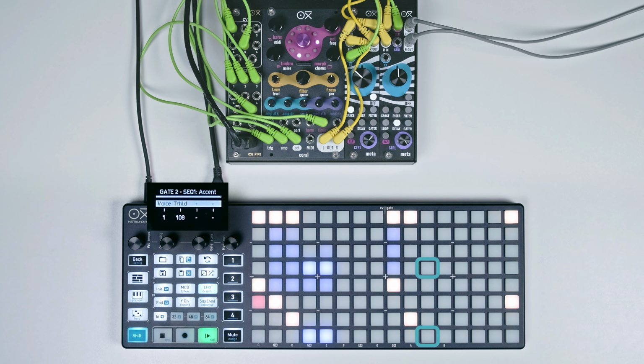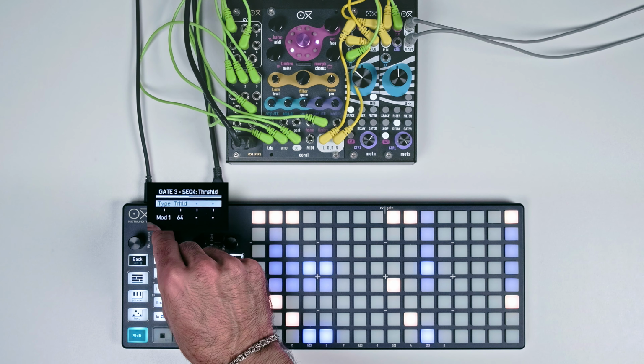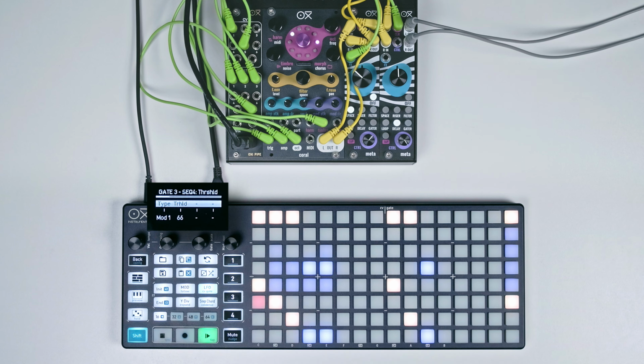We turn on Gate Out 3 on sequencer 4 and set the corresponding pad to threshold by pressing the last row of the control signal on the gate side. Let's hear it. Like accent, every time the threshold value is met, it will send a gate that increases the amount of wet of the Meta effect. And just like this, we got a fun patch going, everything connected and controlled from the OXI ONE.